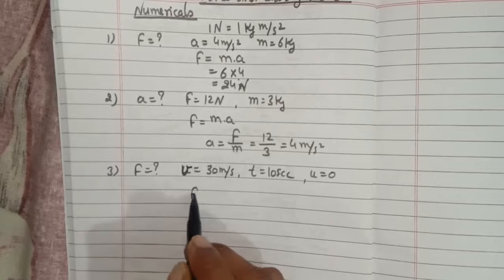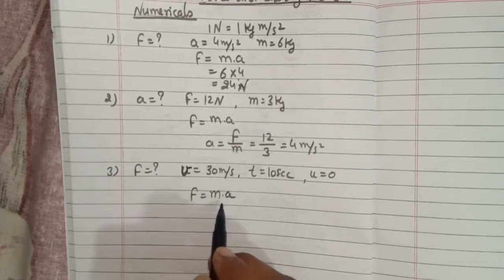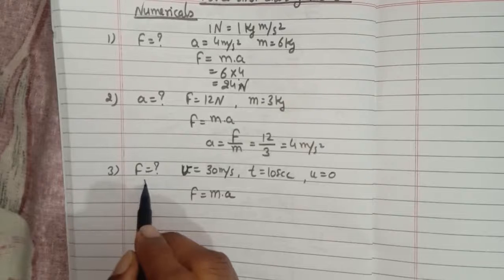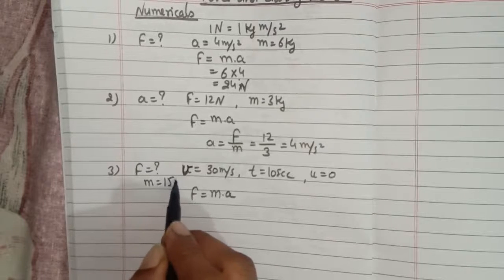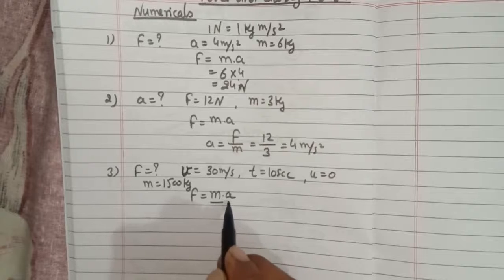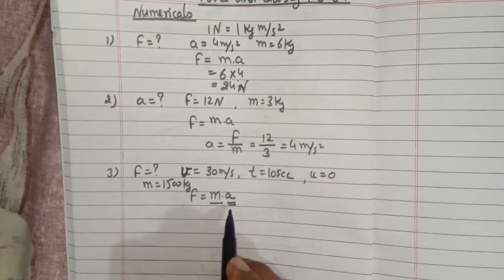So according to the formula, we know that F is equal to m into a. We have the value of m. In this question the mass of the car is 1500 kg. So we have the value of m. Now we don't know the value of acceleration, so first of all we will find the value of acceleration.